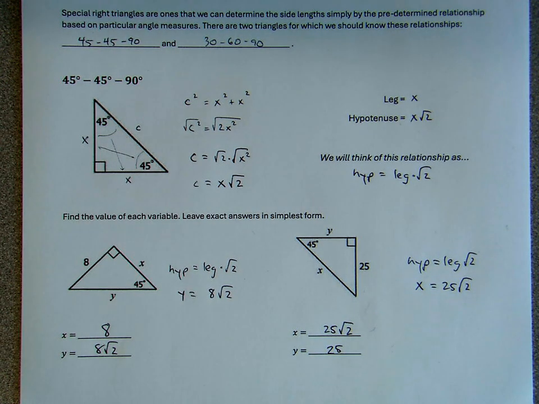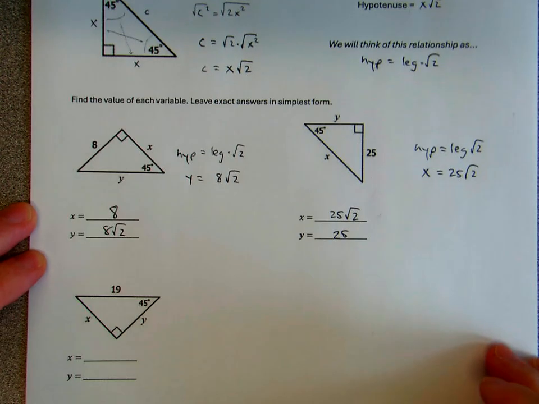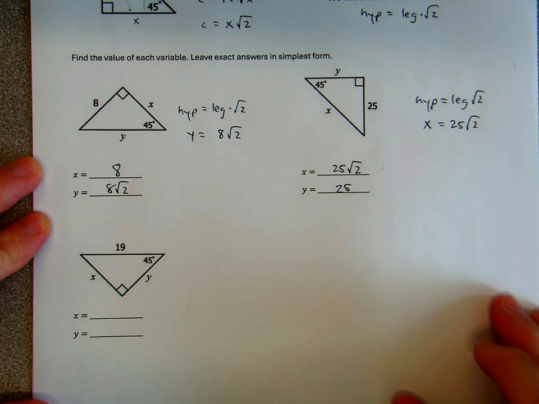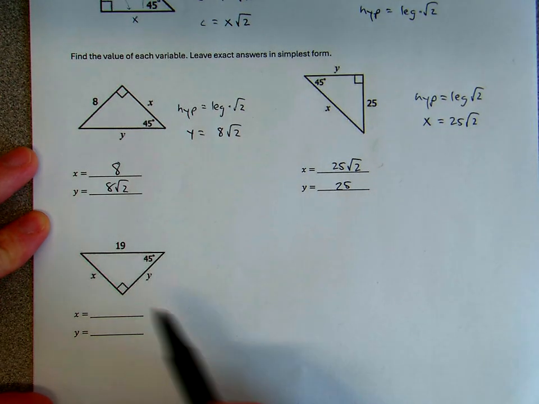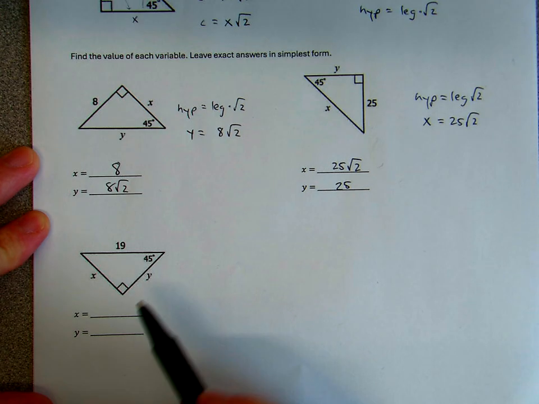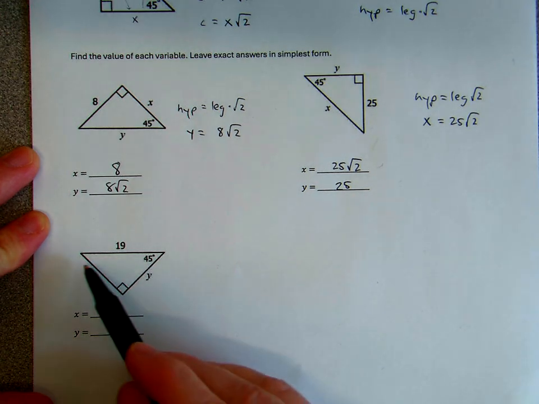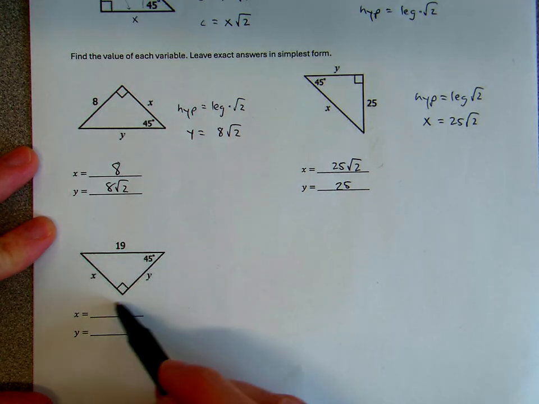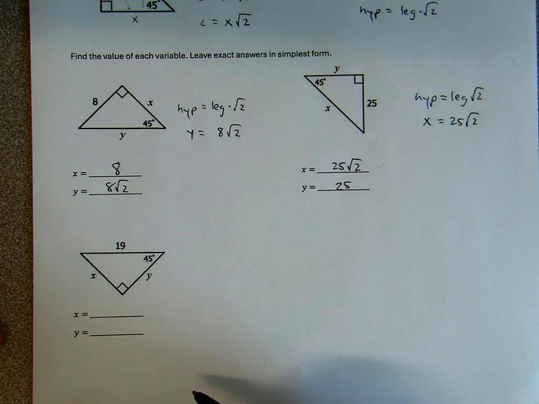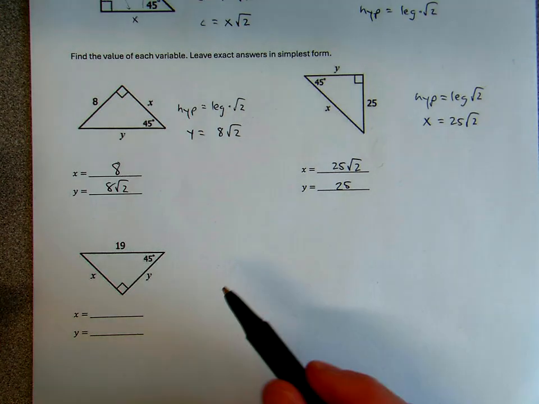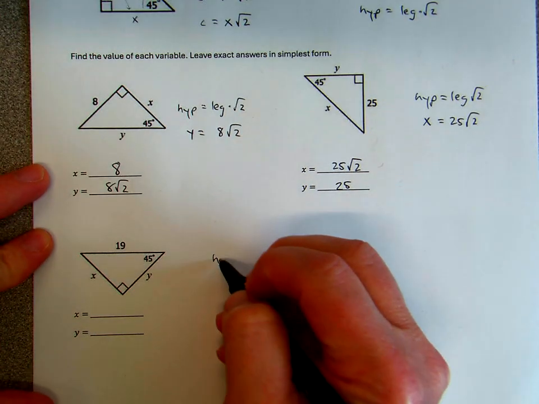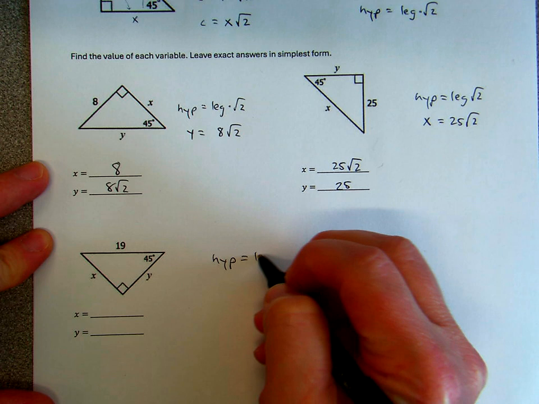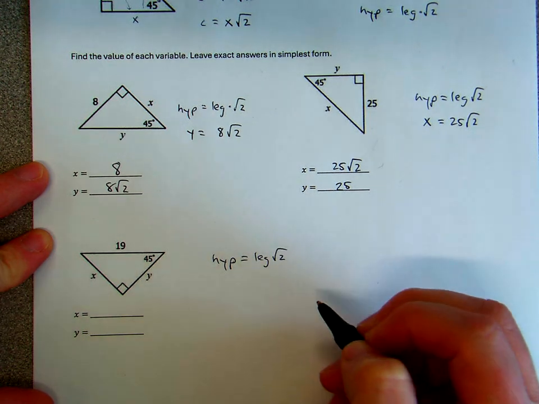So not much going on here so far. But we're kind of justifying some of the ideas here. So let's try one more. Okay. So we know it's a 45, 45, 90 triangle, right? We know that the two legs are both x and y. So whatever x is, y will be the same as that, but we don't know either of them. Now again, we know that the hypotenuse is equal to the leg length times square root of 2.